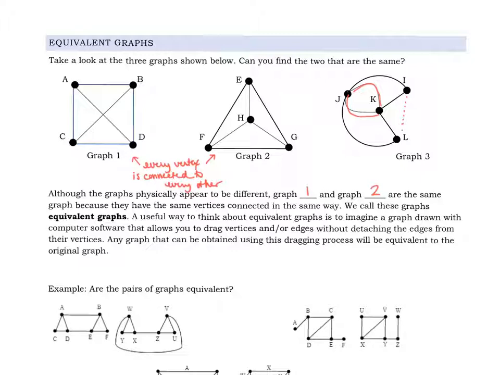Whenever you're finding equivalent graphs, one way to think about it is to imagine a graph drawn with computer software that lets you drag those vertices or edges without detaching them from their vertices. And if you can drag stuff around and move it, and the edges stay intact, and create the graph you started with, then those are going to be equivalent graphs.